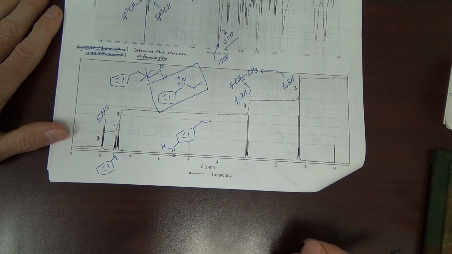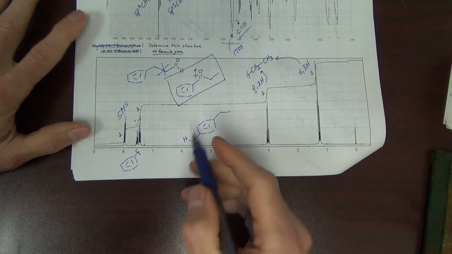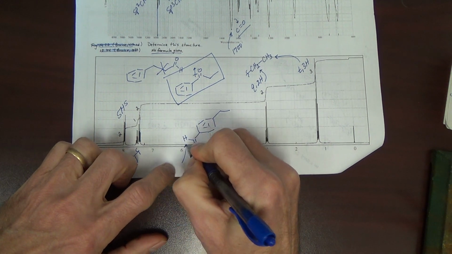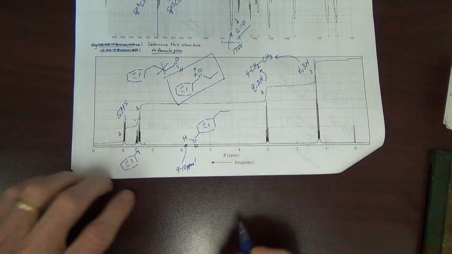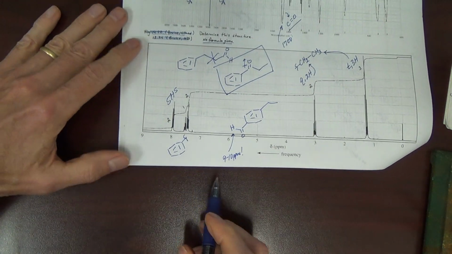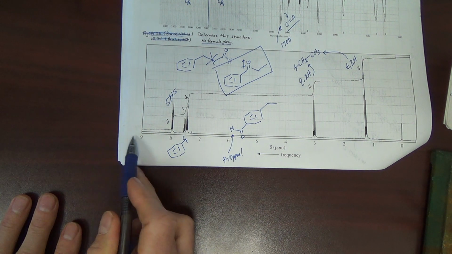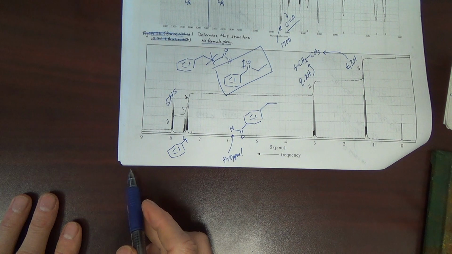What's wrong here? First off, this structure has an aldehyde H, and this is, if you remember, about 9 to 10 ppm in the proton NMR, and that's simply not there. If there was anything there, it would have been shown.